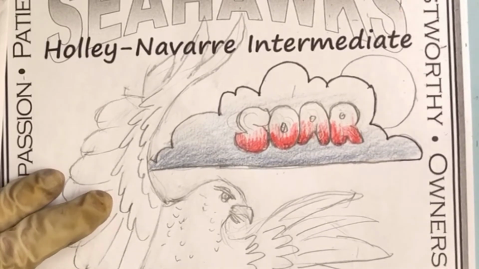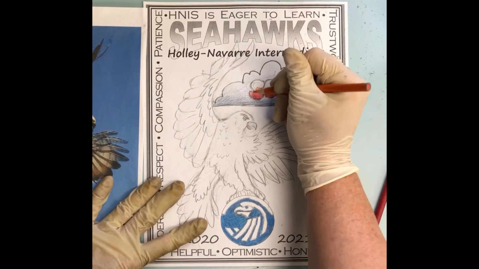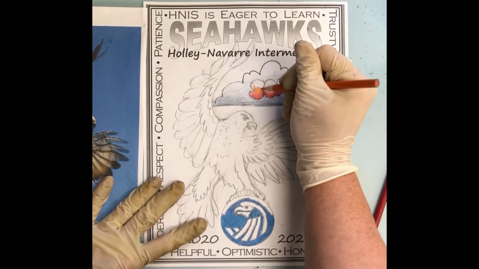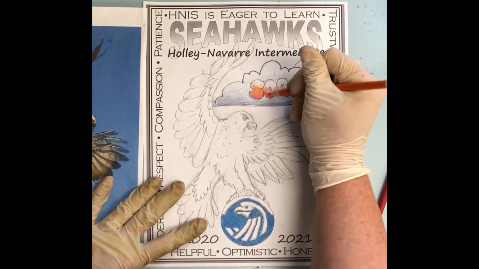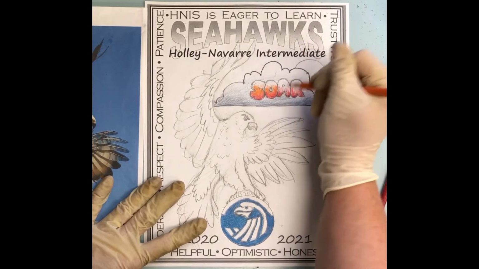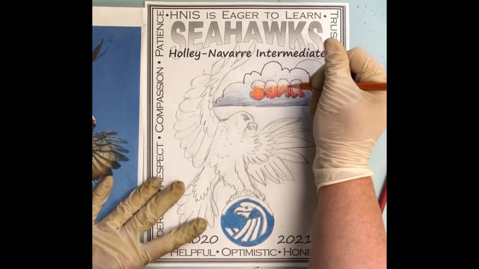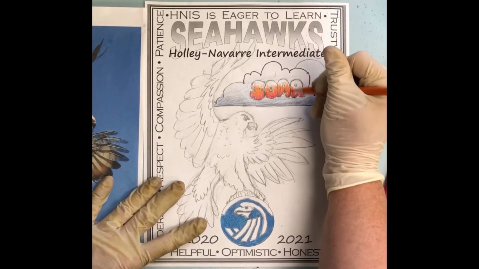Then I'm going to take an orange. I'm going to have it overlap it. Again, I want to fill up that area, so I'm going to press harder, and then I'm going to do lighter at the very top. Harder where they're overlapping, and then lighter, because I'm going to put another color there. Harder, and then lighter.